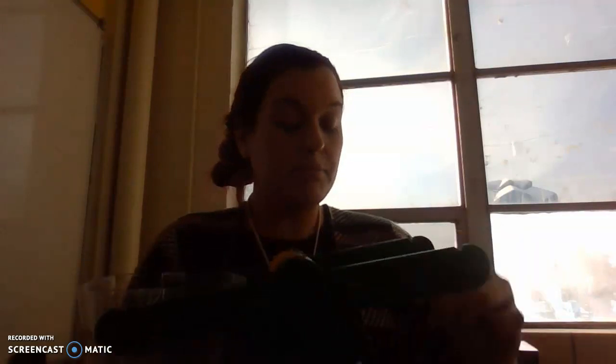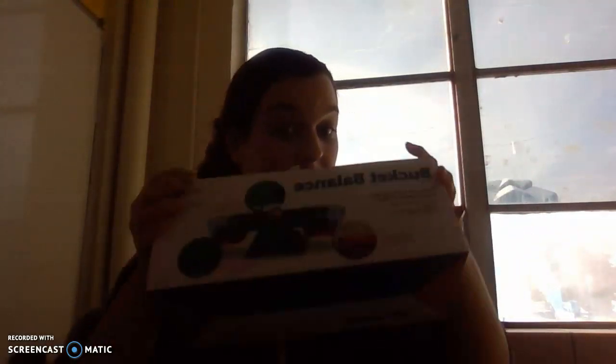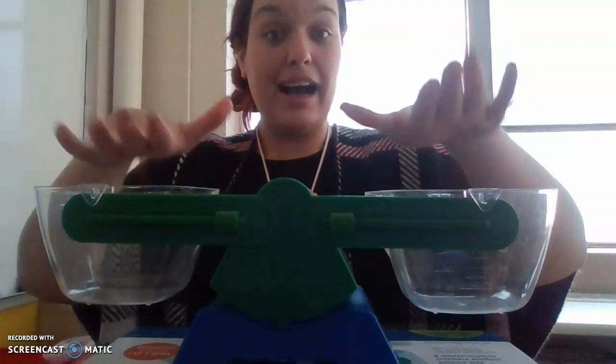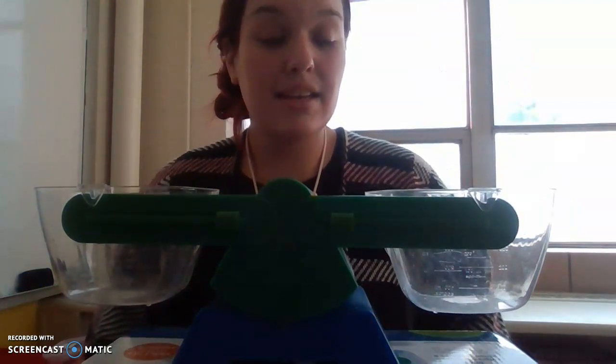Now, it's really important when you use a balance to make sure it's on a flat surface. So I'm actually going to put the box it came in on my desk because my desk is a flat surface, and we're going to balance some things today. Okay? And we're going to be able to tell if they're heavier than, lighter than, or the same as or equal to. So right now my scale is level. There is nothing on either side and it is balanced.